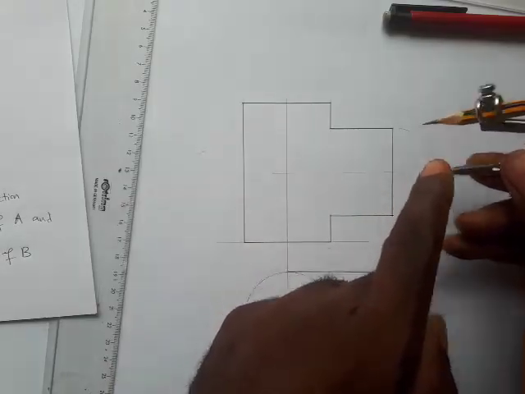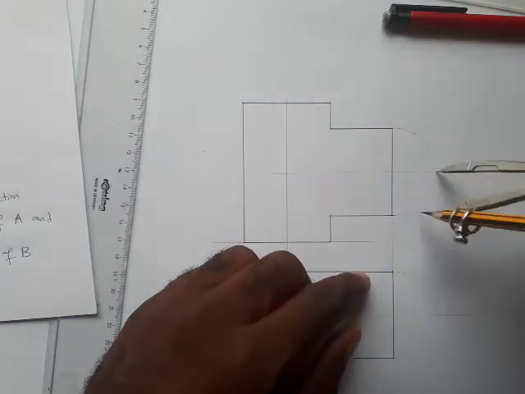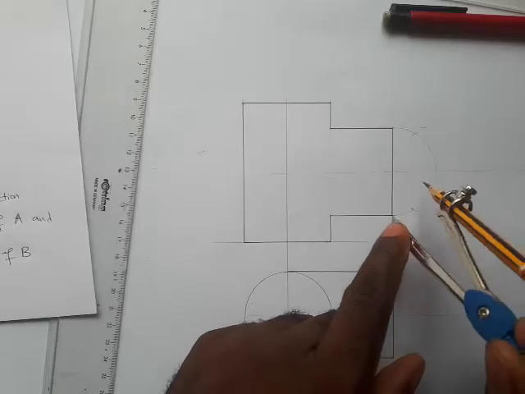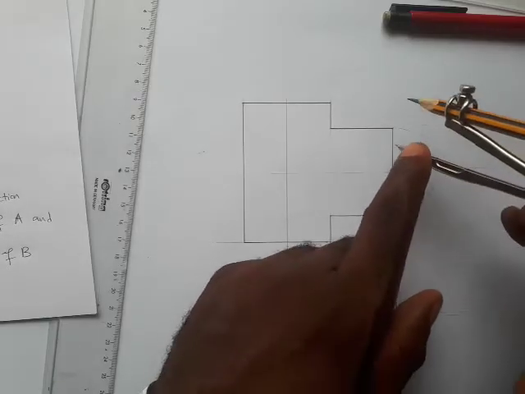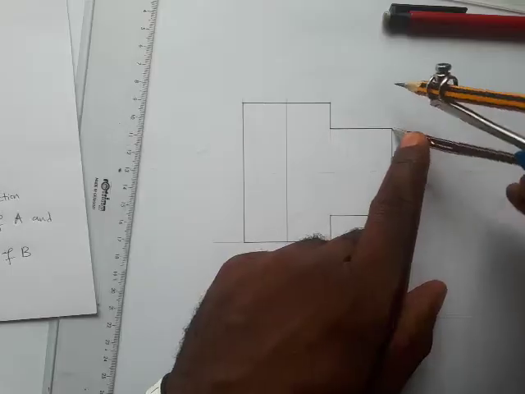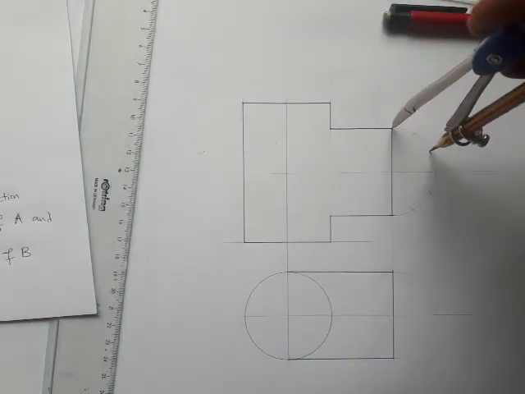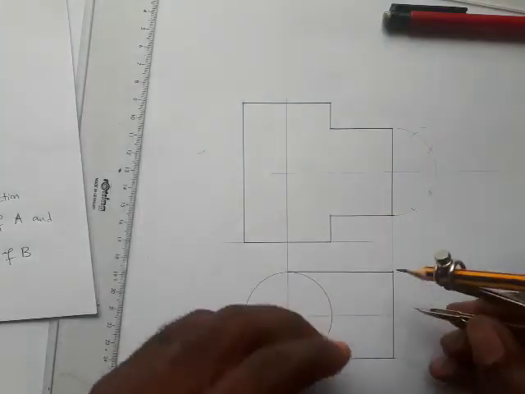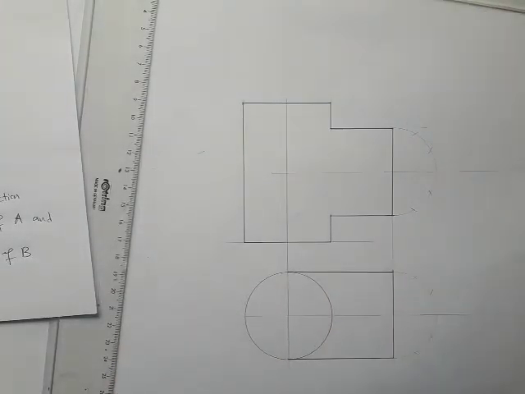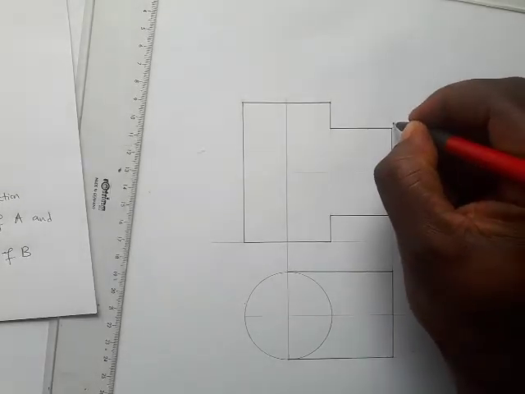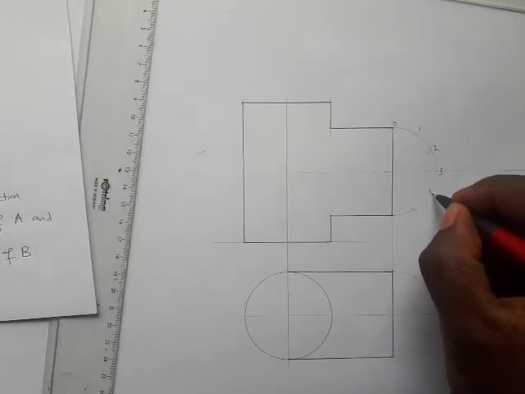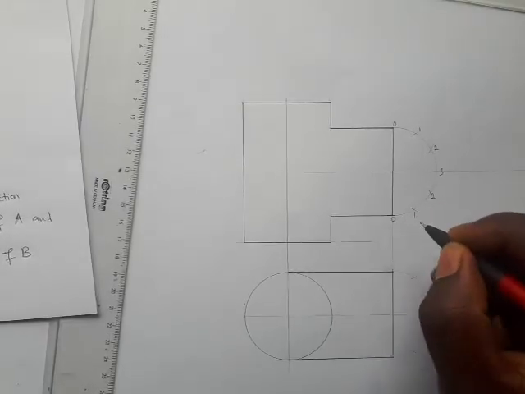So with this radius 25, needle here, cut this top here, cut the bottom, needle here, cut this circle at this arc at this point, needle here also, and cut this. Remember to keep this fixed as 25. That's the radius of this circle here. So do the same thing here. So when you're done with that, you label here 0, 1, 2, 3, 2, 1, 0.